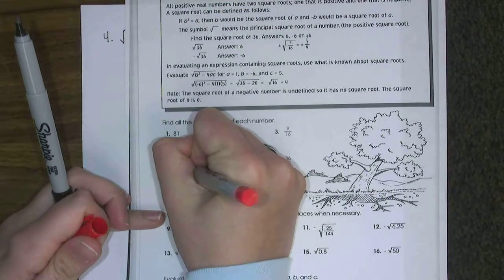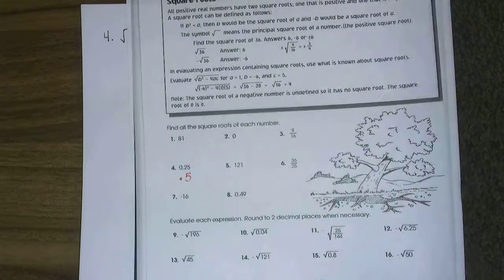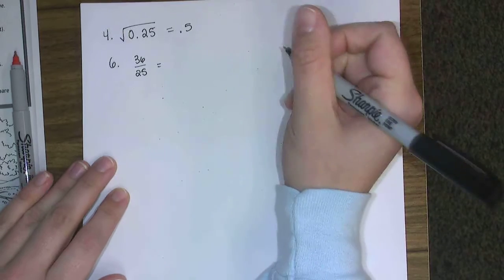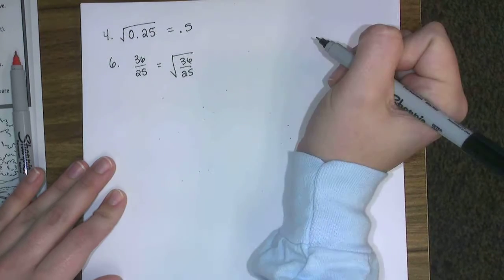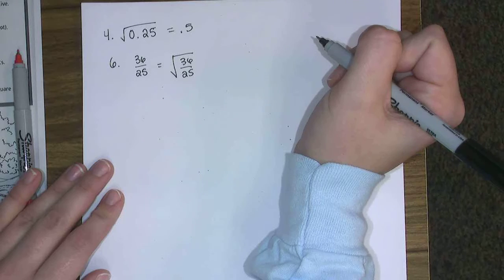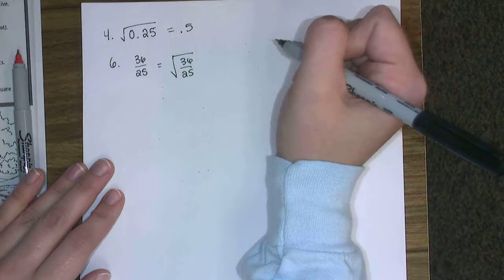Now, number 6, we have 36 over 25. We're taking the square root of that whole thing, so the square root of 36 over 25, and I don't remember if I specifically made this point in your video. Algebra 2 is doing stuff with roots as well, and I know I made it with them, but I don't know if I did with you guys. But when you have the square root of a fraction, you can rewrite this as the square root of the top over the square root of the bottom. So you can split it like this. The square root of 36, hopefully you recognize that is 6 squared.